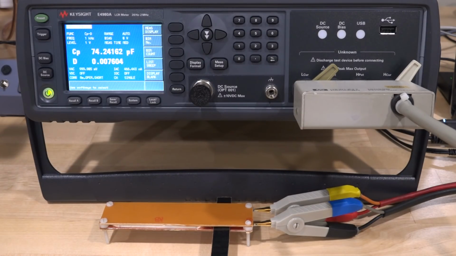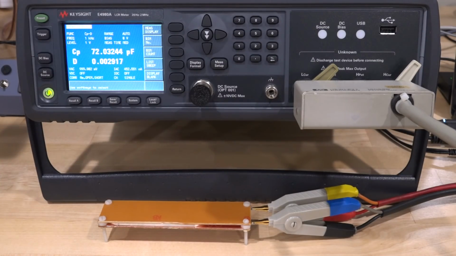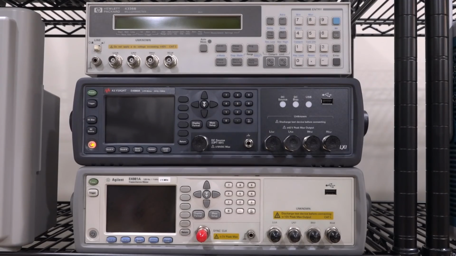Yeah, so I had a lot of fun playing with this many, many years ago, and now we're measuring it with such a wonderful LCR meter. I thought you would enjoy it too. There you have it. I hope you enjoyed this.